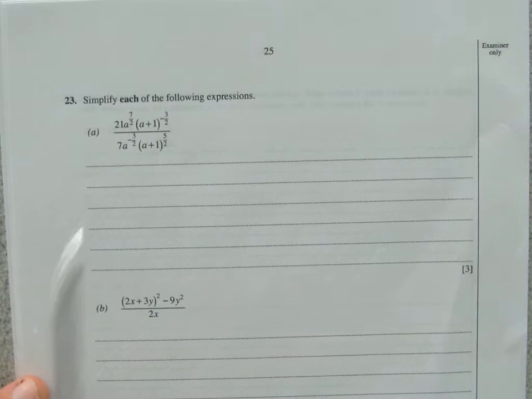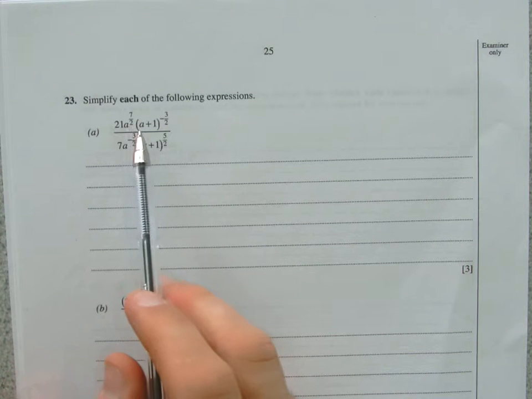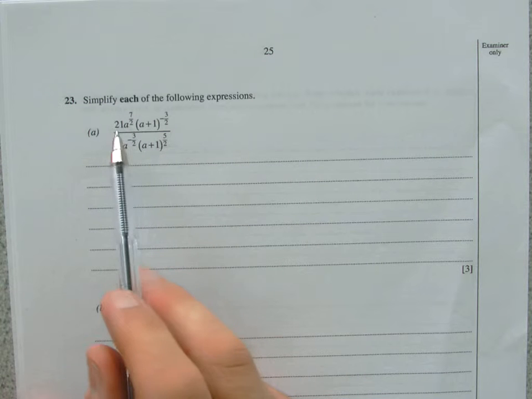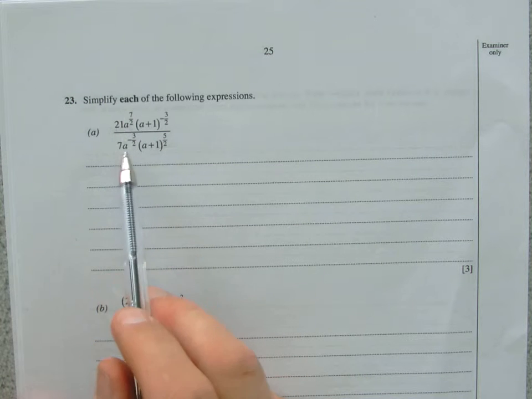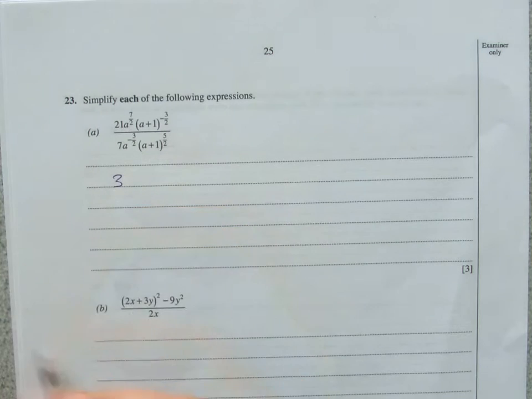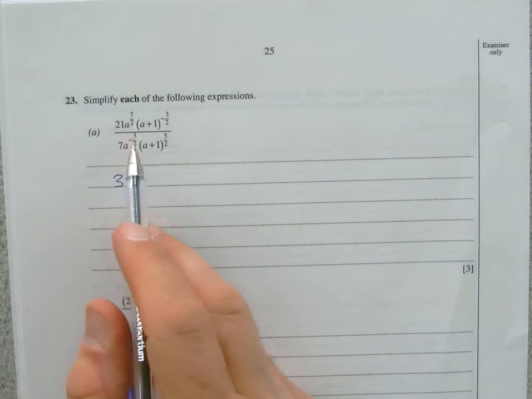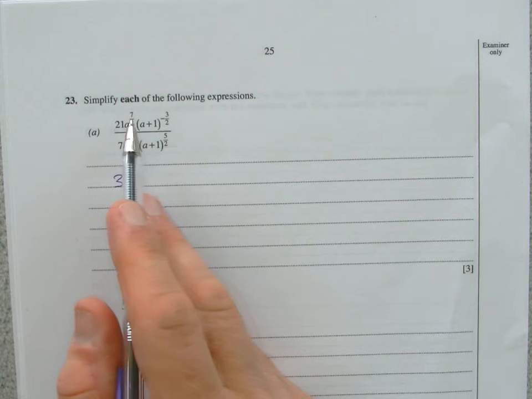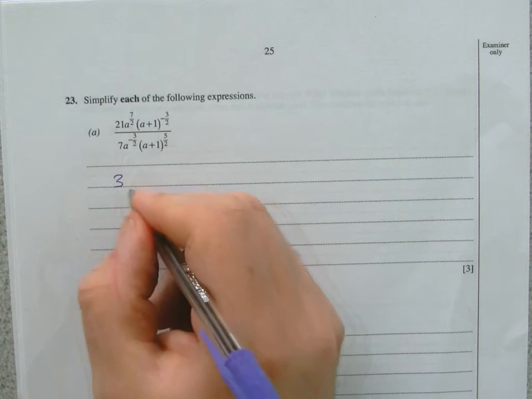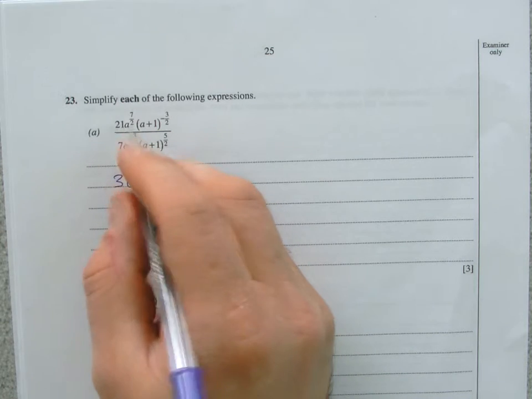Right, question 23. Indices here, you've got to apply the rules of indices. So we're dividing. Now do the numbers first. 21 divided by 7 is just 3, isn't it? Just do the numbers. 21 divided by 7 is 3. Now with indices and powers, of course, when you're dividing with powers, you take away, don't you? So with this a here, it's lined up nicely, you take the powers away.